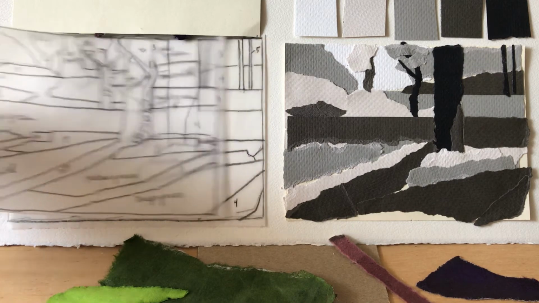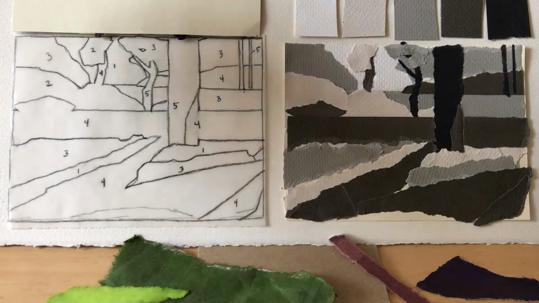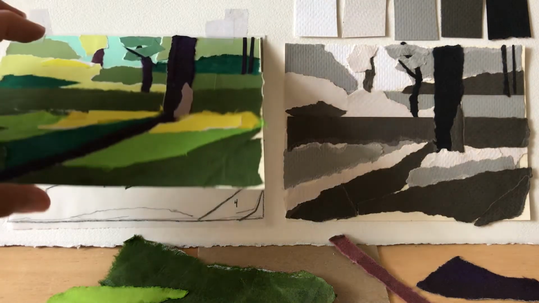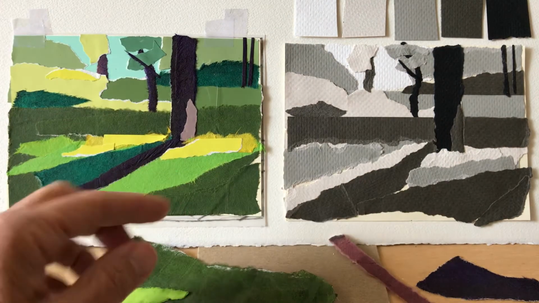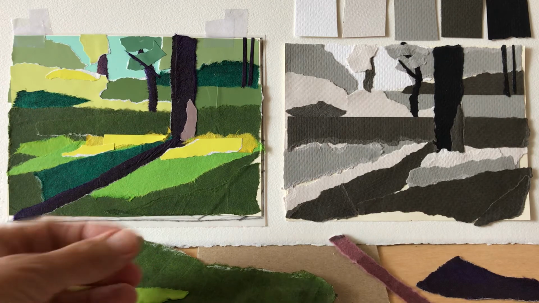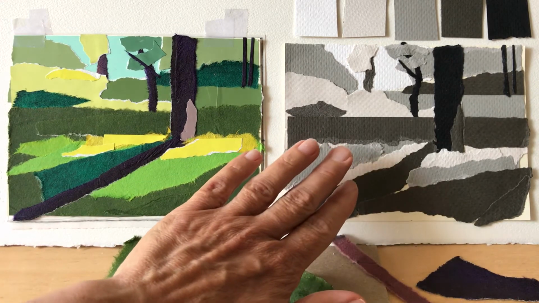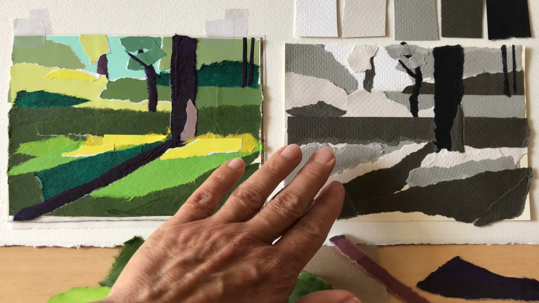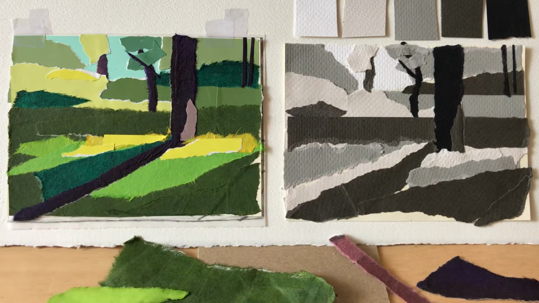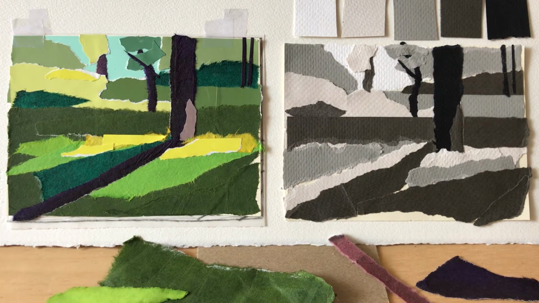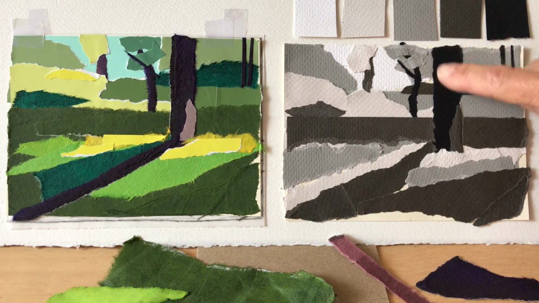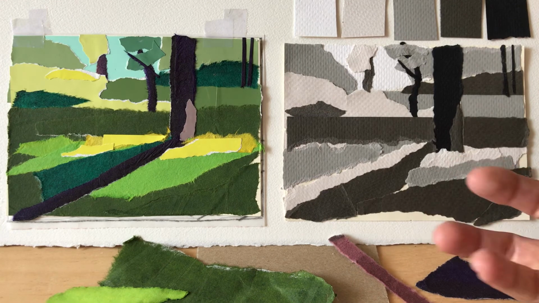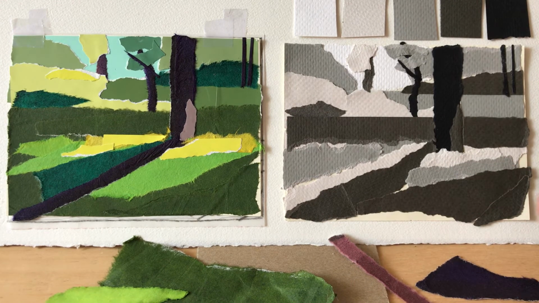And what I find to be so great about collage is that you can tangibly just compare pieces of paper with your anchor, with your base, which would be the tonal version. And I'll show you what I mean by that. For instance, in the tonal version, this tree here is my darkest dark. In the color version, I perceive that to be sort of a deep purple.